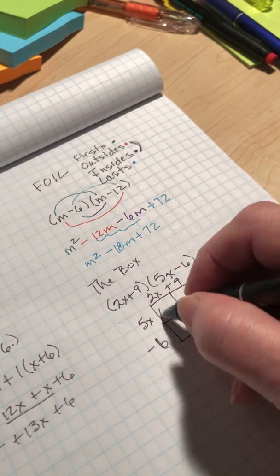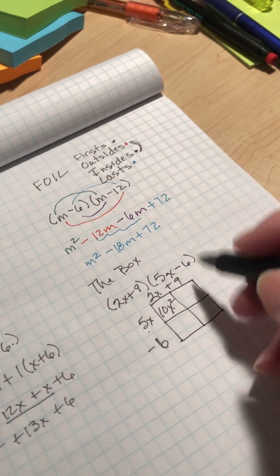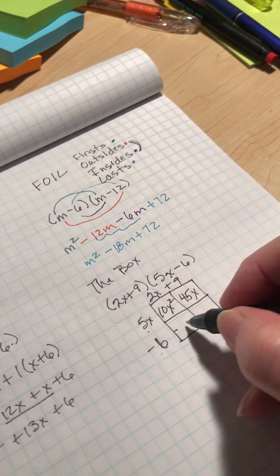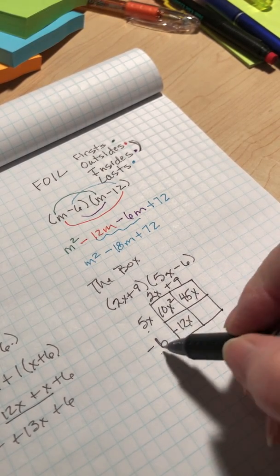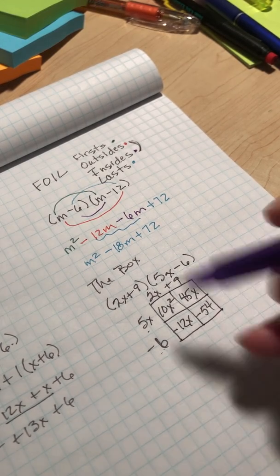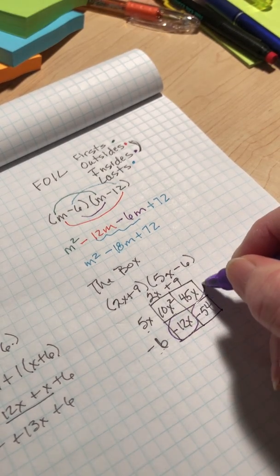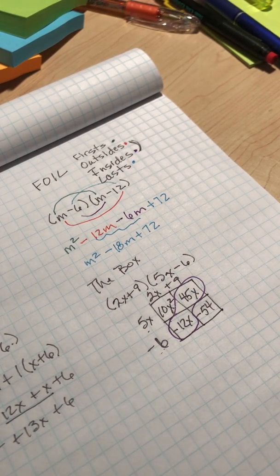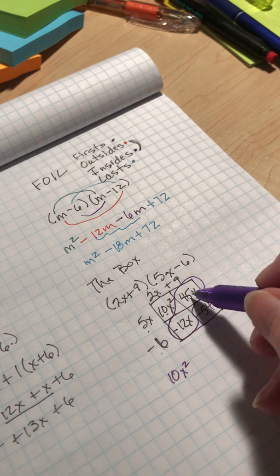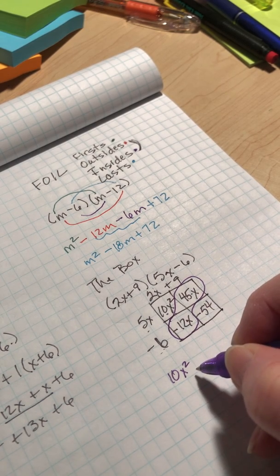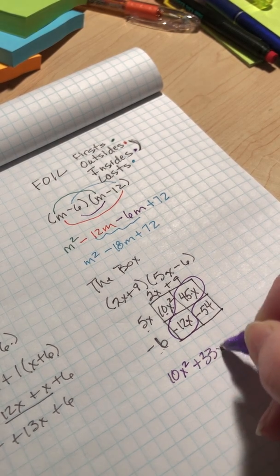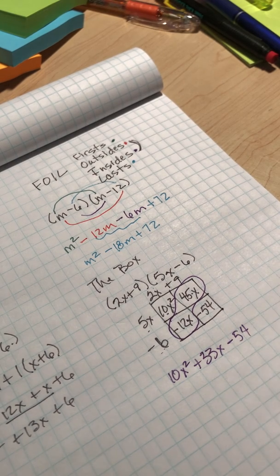5x times 2x gives me 10x squared. 5x times 9 gives me 45x. Negative 6 times 2 gives me negative 12x. Negative 6 times 9 gives me negative 54. My like terms are along the diagonal. Okay? So this is going to give me 10x squared. 45 minus 12 is 33. So plus 33x minus 54.